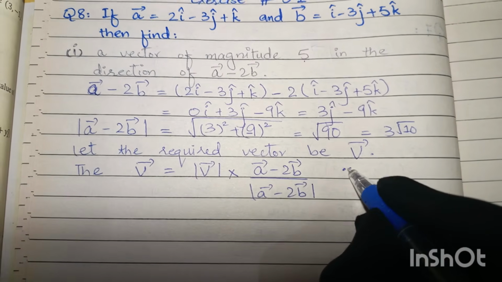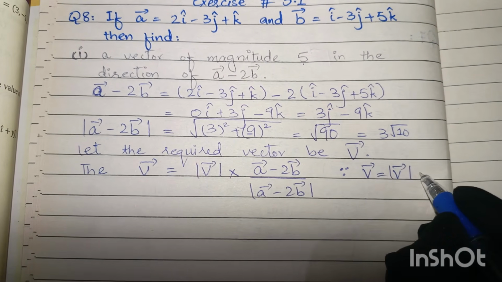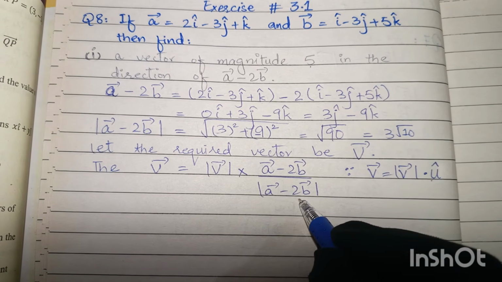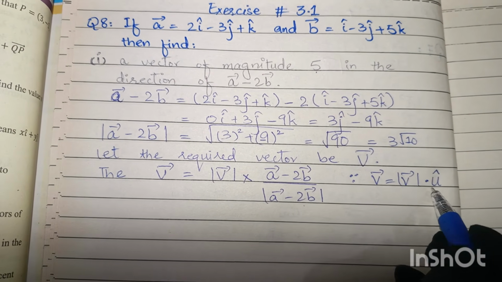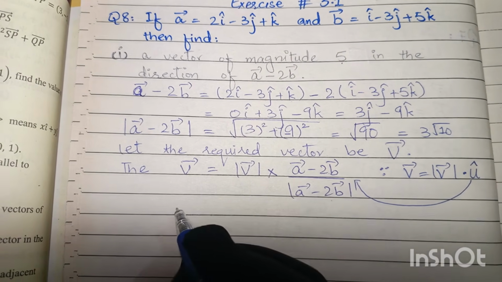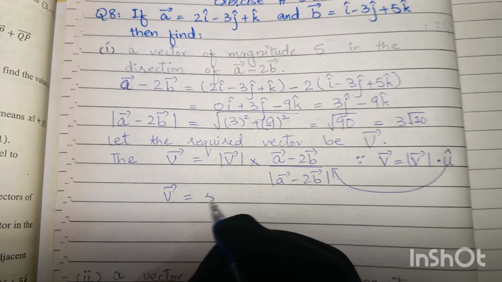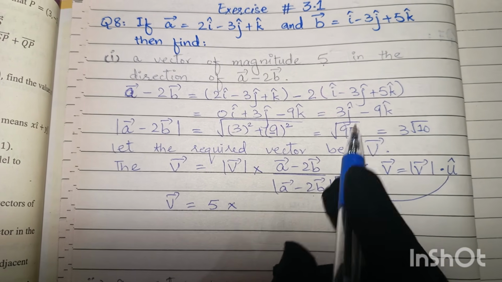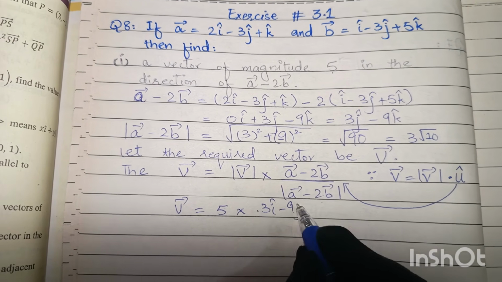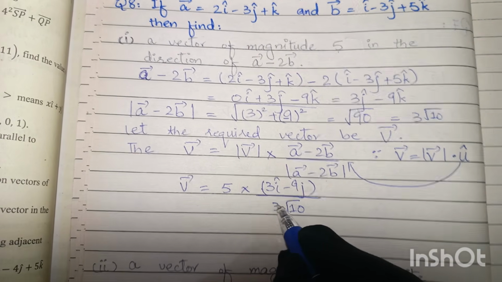The actual formula is v vector is equal to v vector magnitude into u hat. U hat means vector divided by its magnitude. So instead of writing u hat, I have opened the formula like this. Now I will put the values. V vector has magnitude 5 and the answer of this is 3i minus 9j, divided by magnitude 3 square root 10.